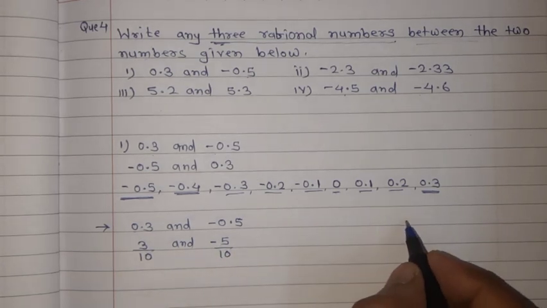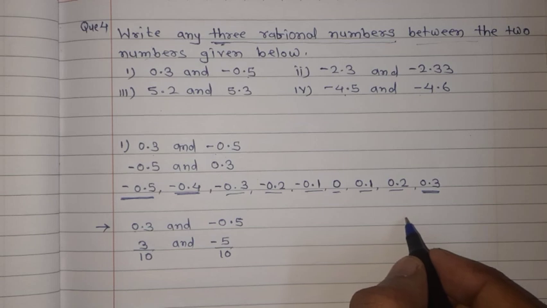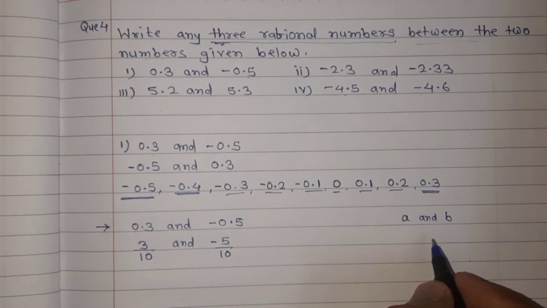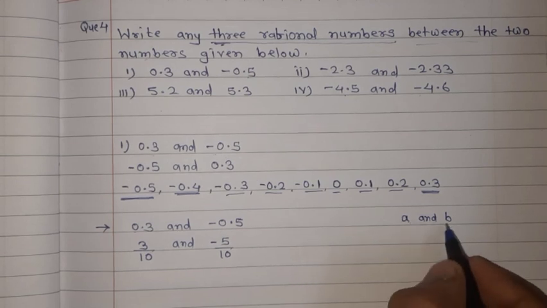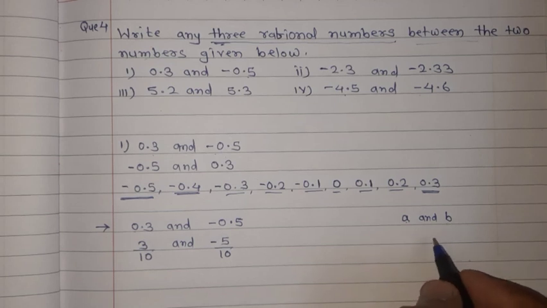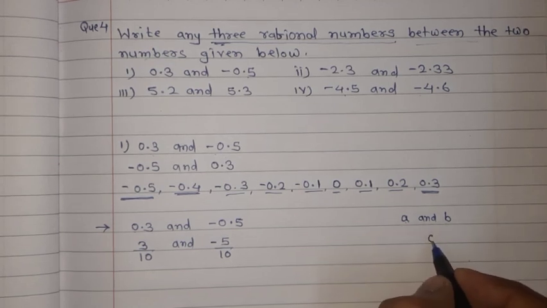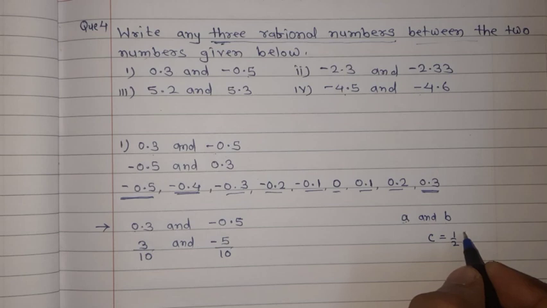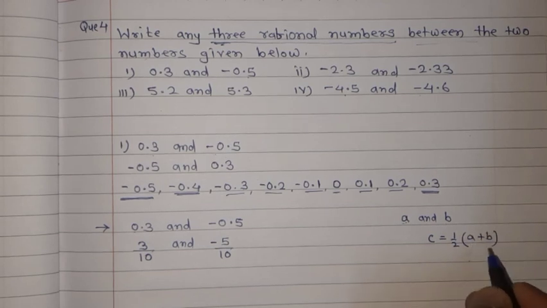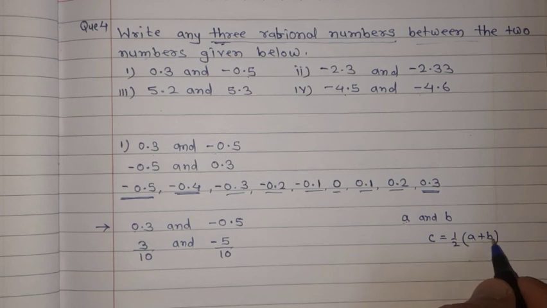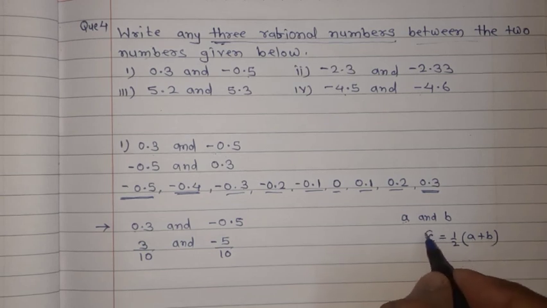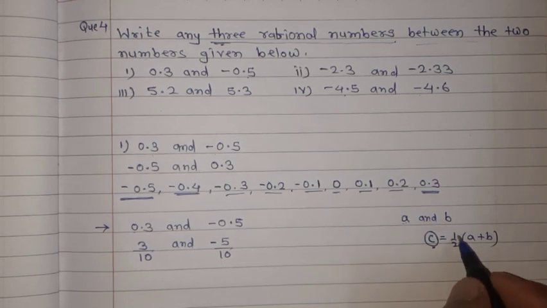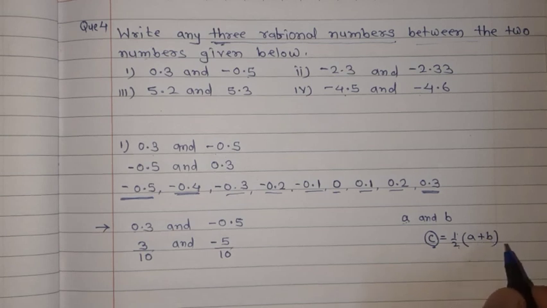Dear students, if A and B are two given numbers, and we have to find the number between these two given numbers, we have to use one formula. Suppose the number between A and B is C, and this C is half into A plus B. We have to add these two and take half of that, then we get the number between A and B. How can we find it? Just take half of the sum of these two numbers.